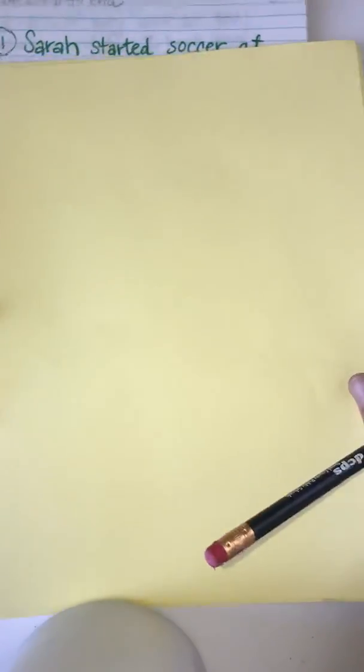Hi there, this is part 2 of 3rd grade word problems for time that go over the hour. So here's the first problem we're going to look at.